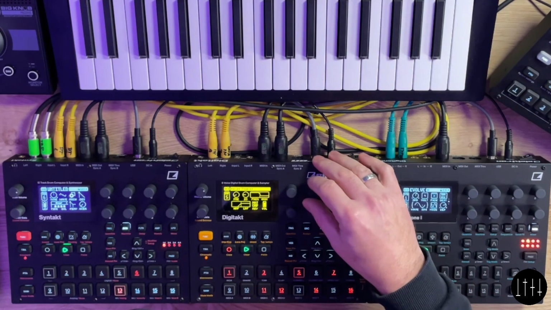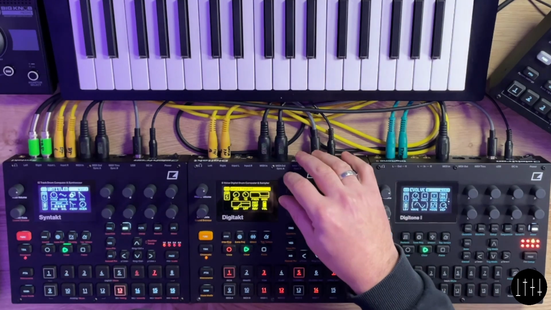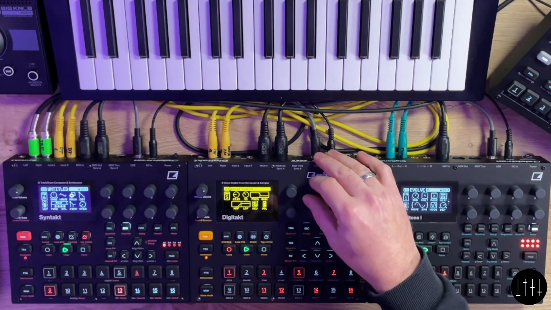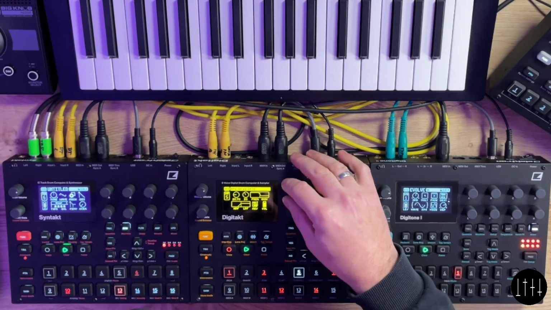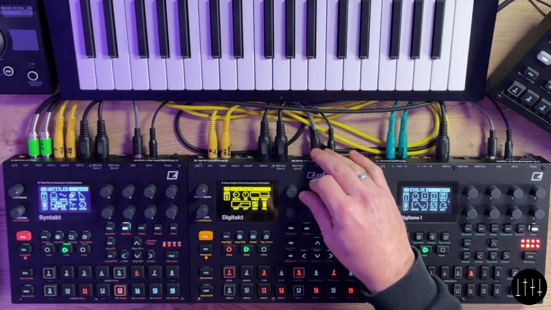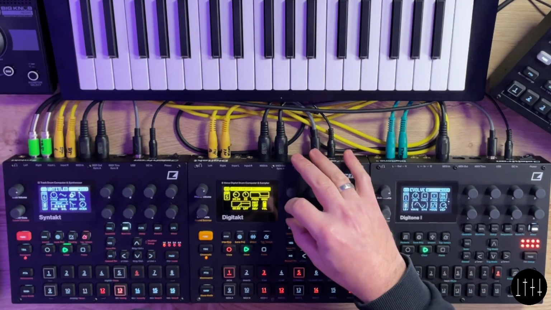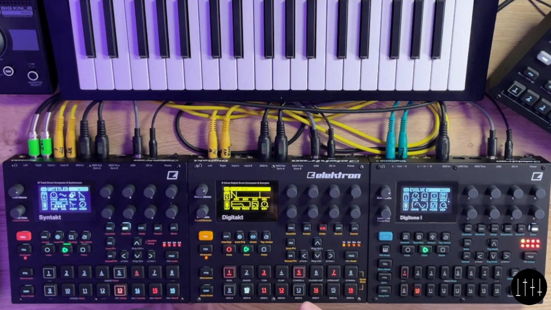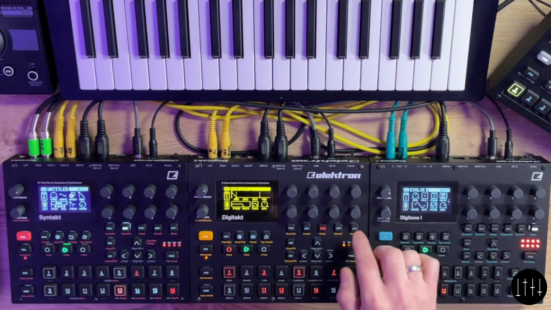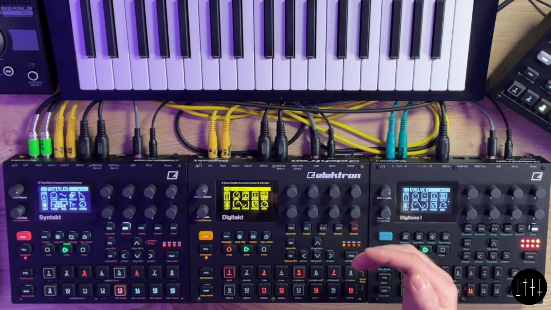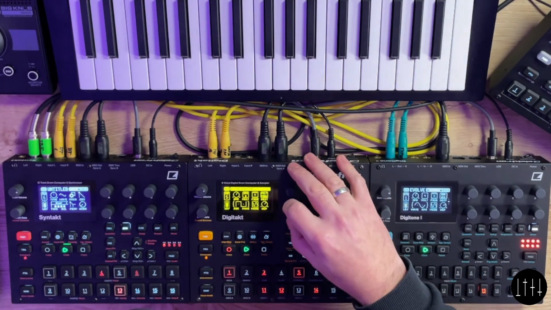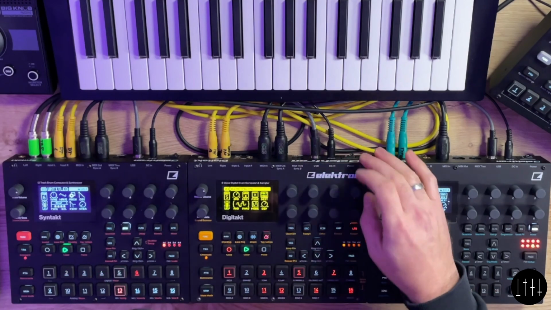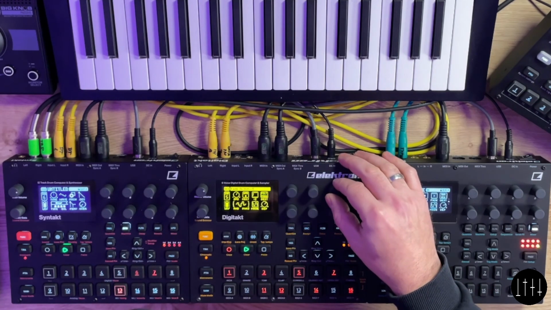Let's raise the decay on the reverb. Play with the pre-delay. And let's make the LFO that triggers the filter frequency random. Give a little bit of fade in.